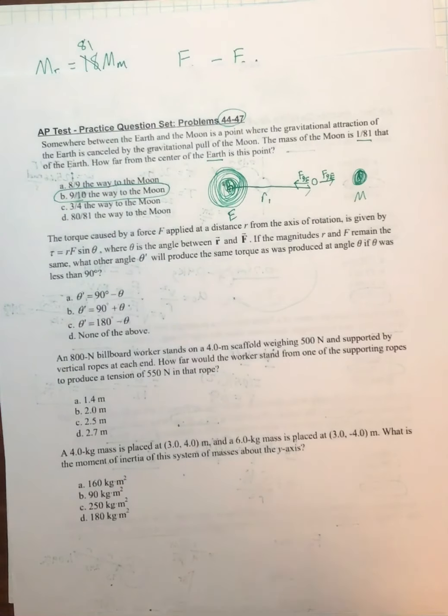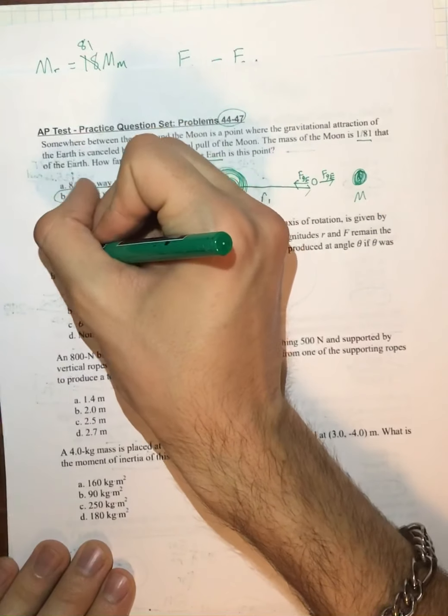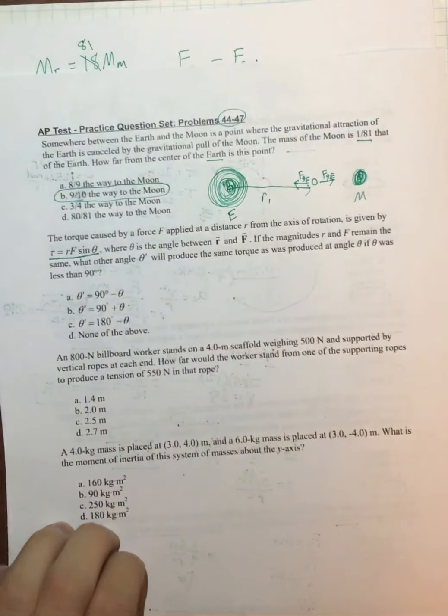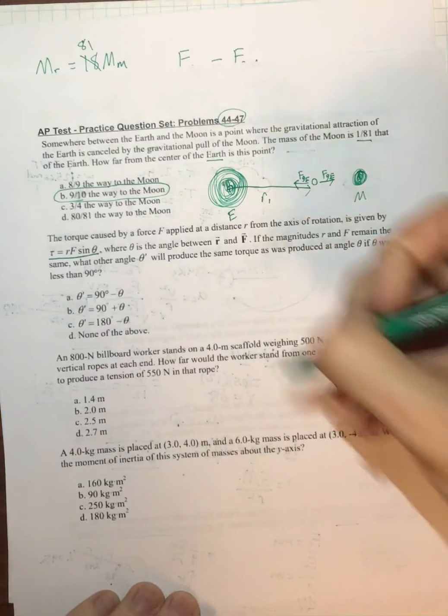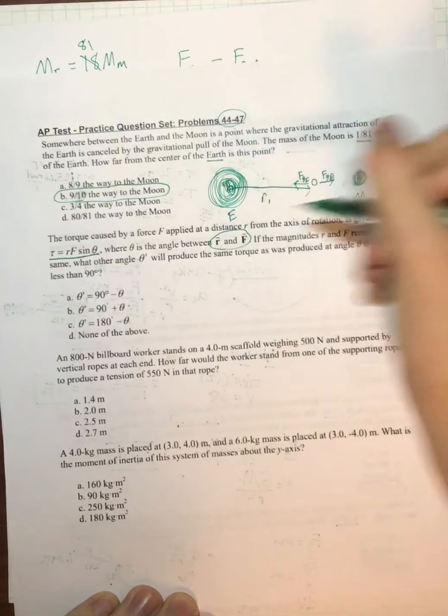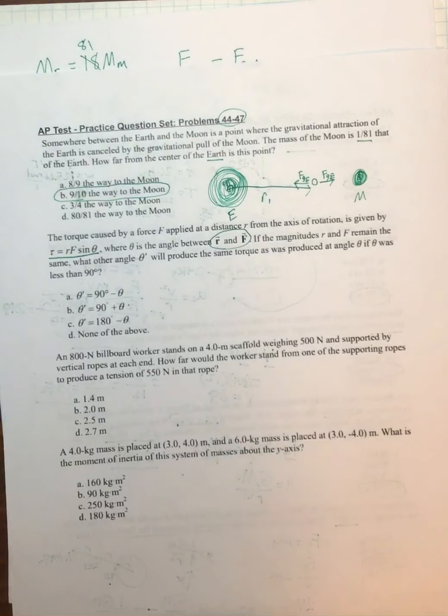All right, the torque caused by the force applied at a distance r from the axis of rotation is given by torque equals r F sine of theta, where theta is the angle between r and F. If the magnitudes r and F remain the same, what other angle theta would produce the same torque as was produced by angle theta if theta was less than 90 degrees? This is a silly question, all right?